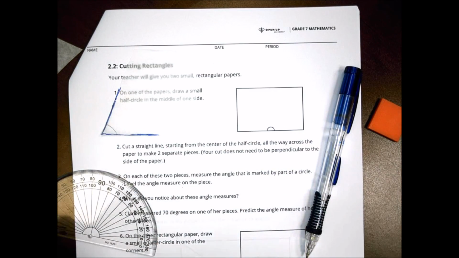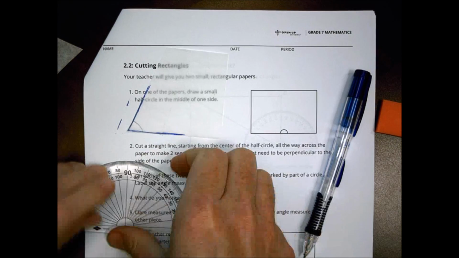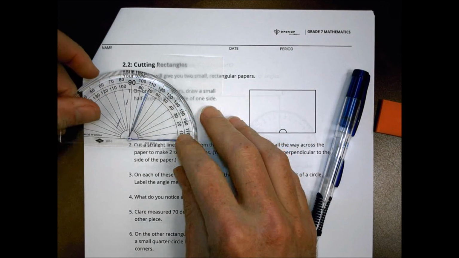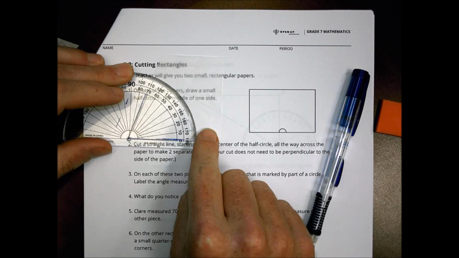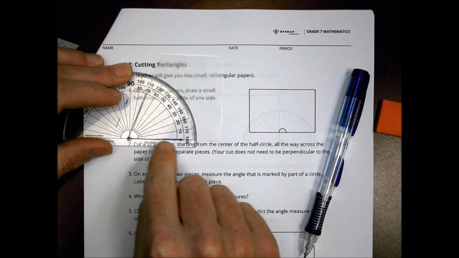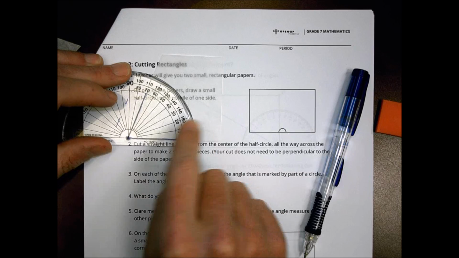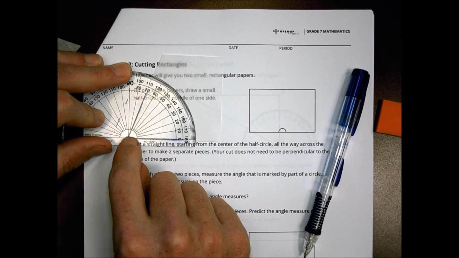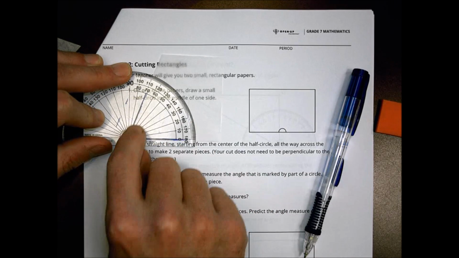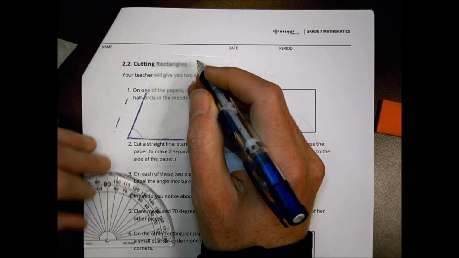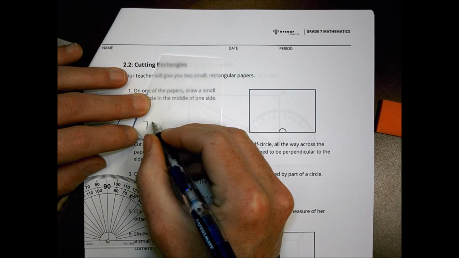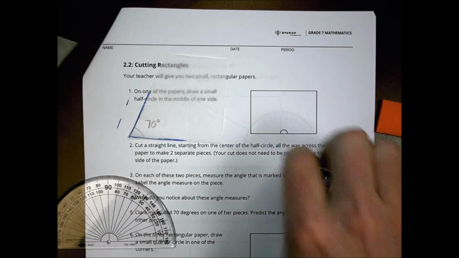So if I take that space, that's what I'm measuring in the blue, I put my protractor on top, make sure that your line where 0 is on the line of that angle there, and that your circle hole there is right there where it goes. And I can see the blue goes here to here. That looks like about 70 degrees there. Okay, 70 degrees on that piece right there.